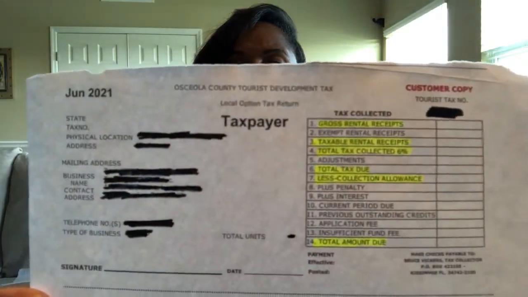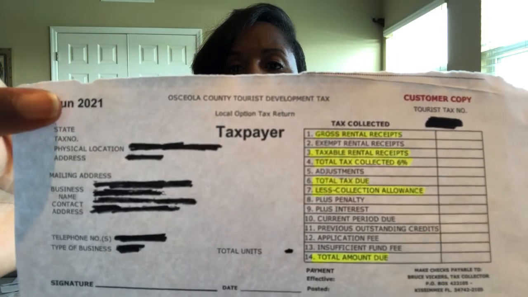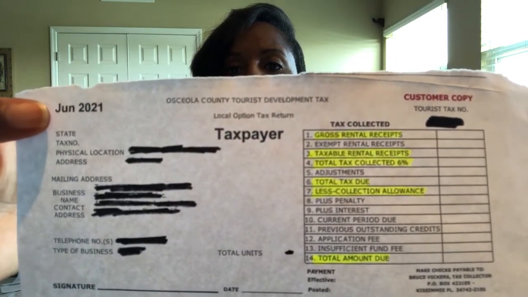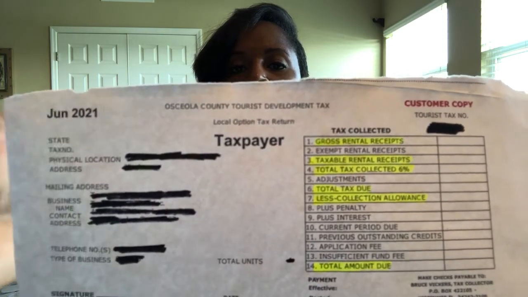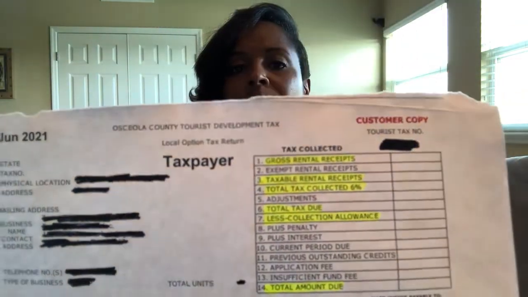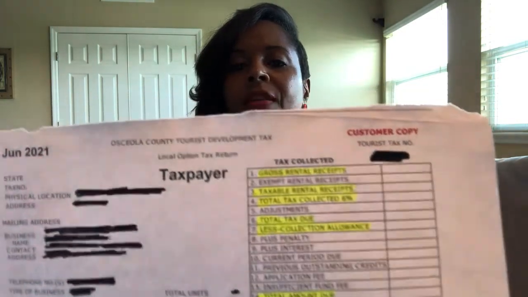So the first thing is, obviously you have to apply for both of the licenses, for your tourist tax through Osceola County and through the state of Florida. And once you do that, you're going to get a form that looks like this, a taxpayer form, and each form has the month on top, the month where you're going to assign your taxes to each particular month of the year, and it's going to have your individual customer number.